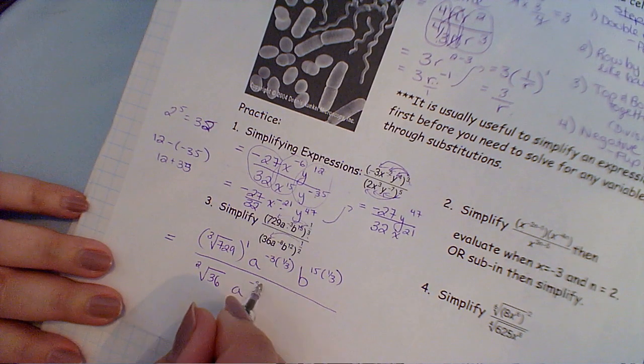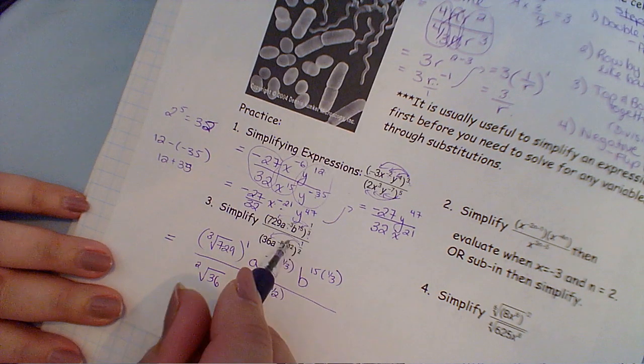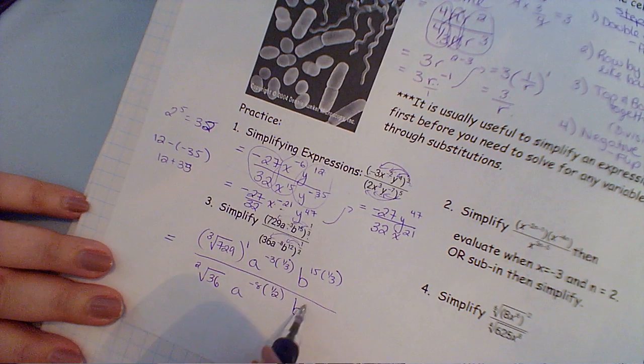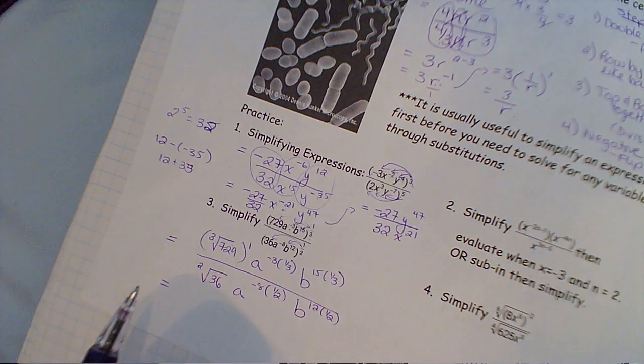On the a, it came with a negative 8. It's now going to be times the 1/2. That is outside. And the b came with a 12, and it's also going to be times the 1/2. So now let's figure out the number answer.